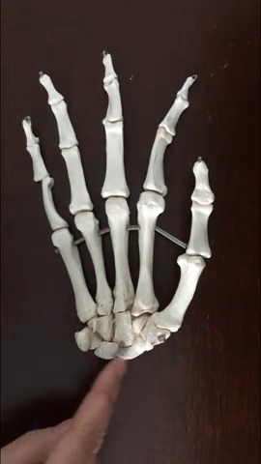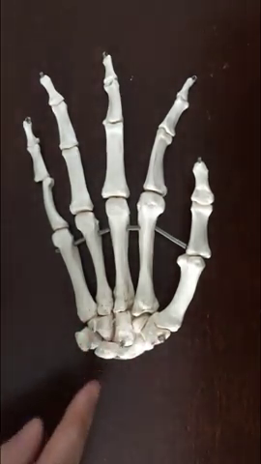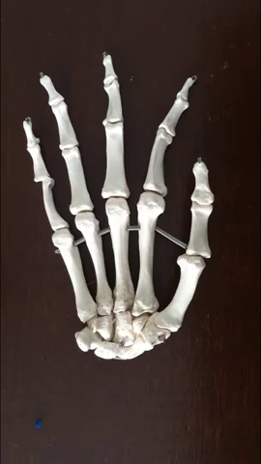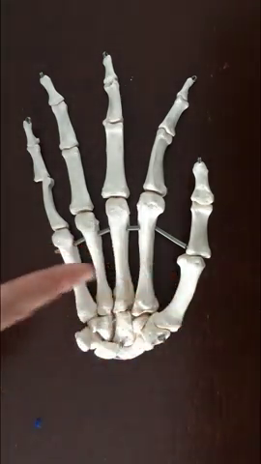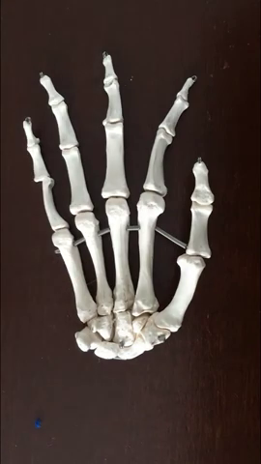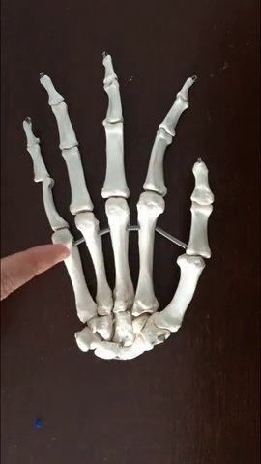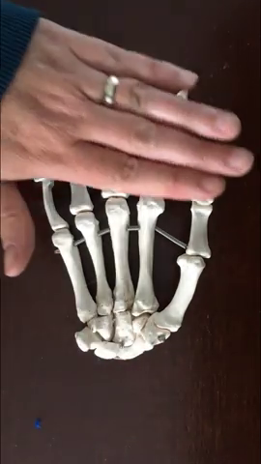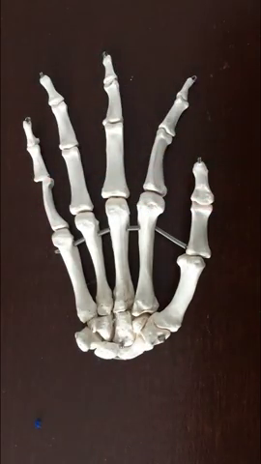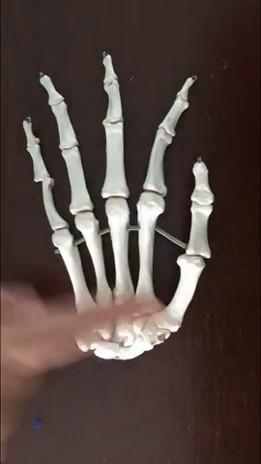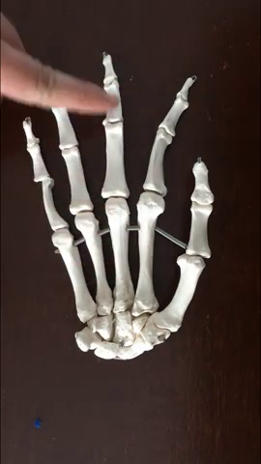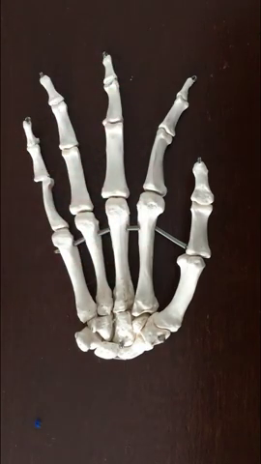So these tiny bones are called the carpal bones, right? These bones here, which form the palm of your hand, those are the metacarpals. Meta means between or in the middle, and the metacarpals are between the carpals and these other bones, which are called the phalanges. Each digit has a number. The thumb is digit 1, and then 2, 3, 4, and 5.